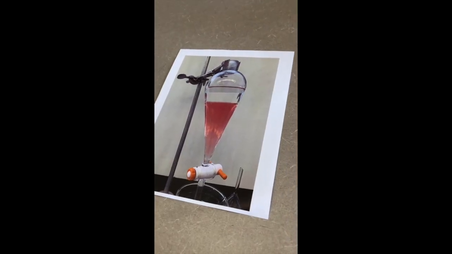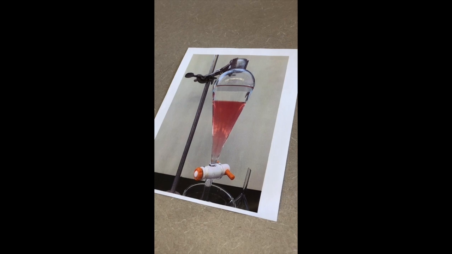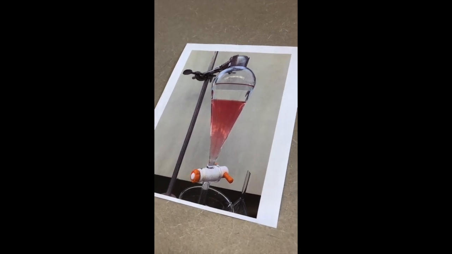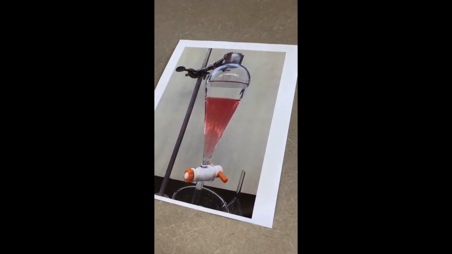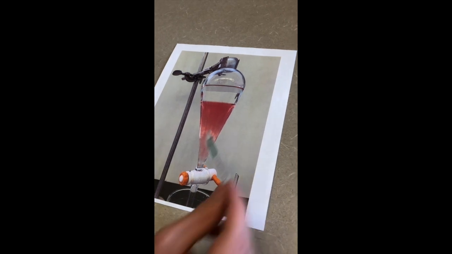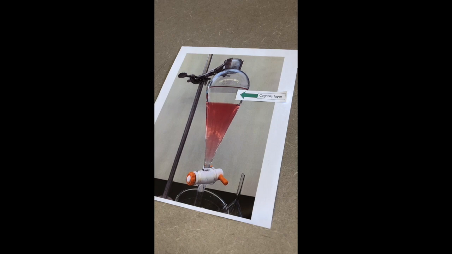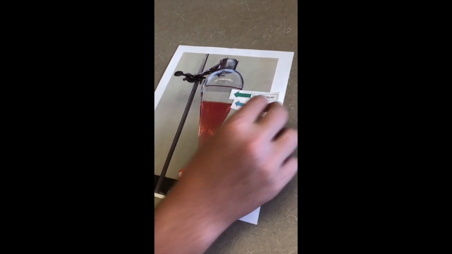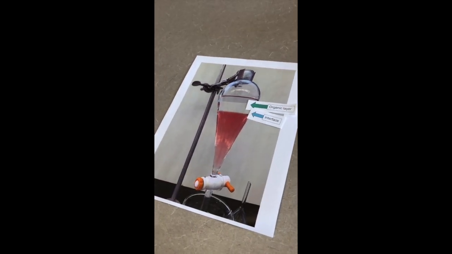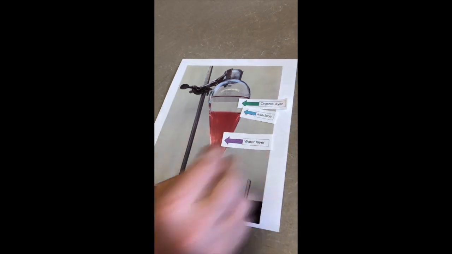So diethyl ether is actually lighter than water, which is a rare case where the diethyl ether will form the upper layer, constituting the organic layer. And just below that layer is the interface that separates the organic layer from the water layer, and below the interface we have our water layer.